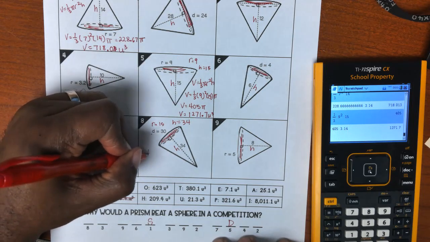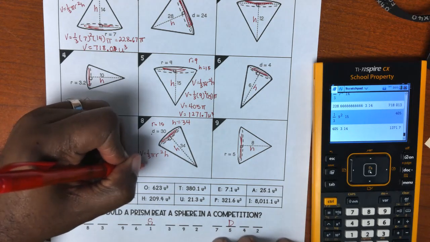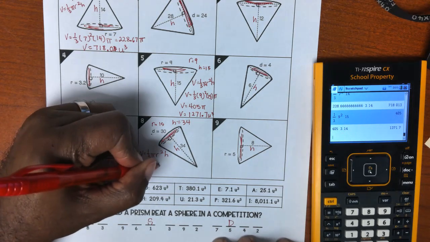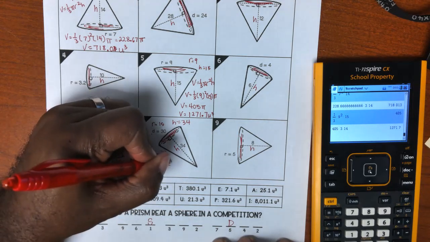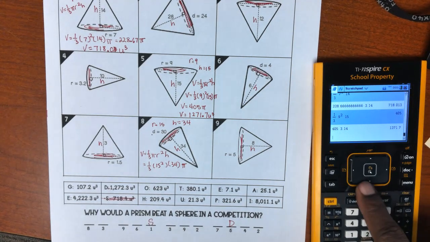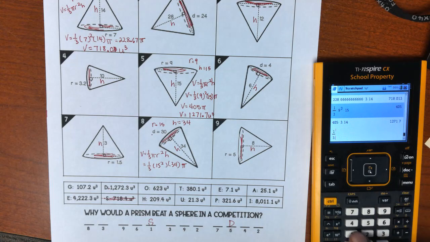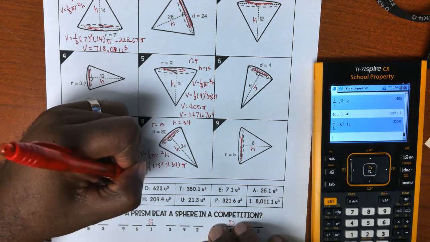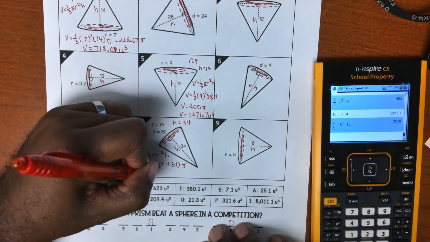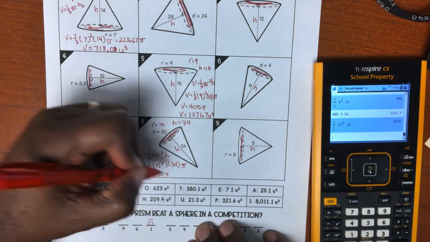V equals 1/3 pi R squared H. We're going to replace the numbers: 1/3 times 15 squared times 34, and put pi at the end so we get our terms of pi. So that's going to be 1/3 times 15 squared. So hopefully you can see on my calculator. 15 squared times 34. Okay, we have equals 2,550. Okay, pi, and that's V.